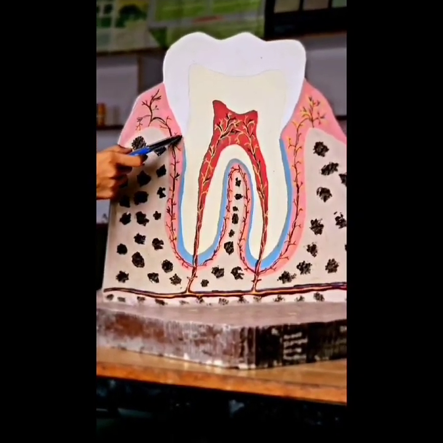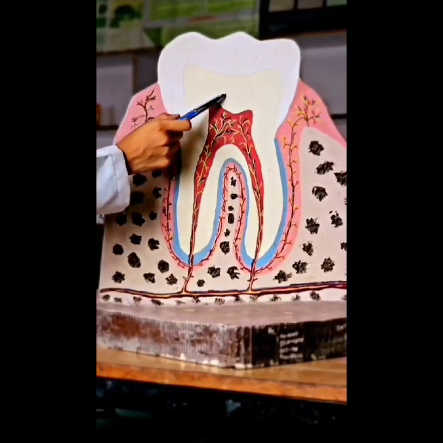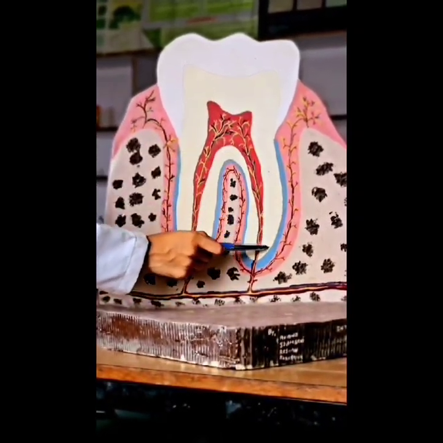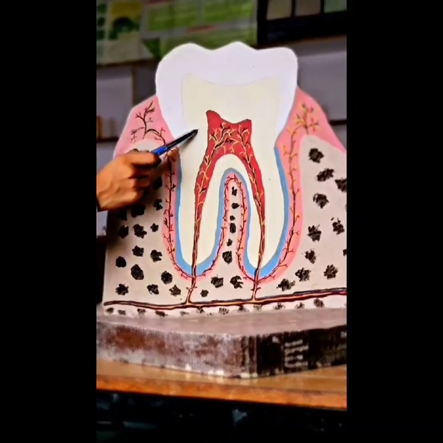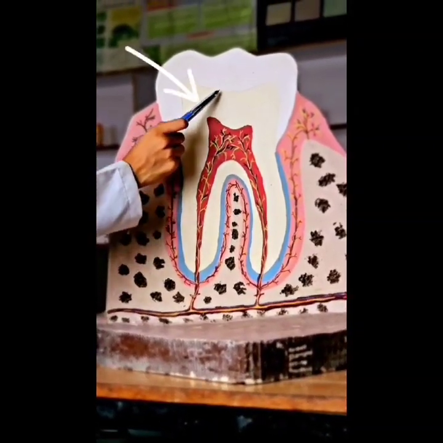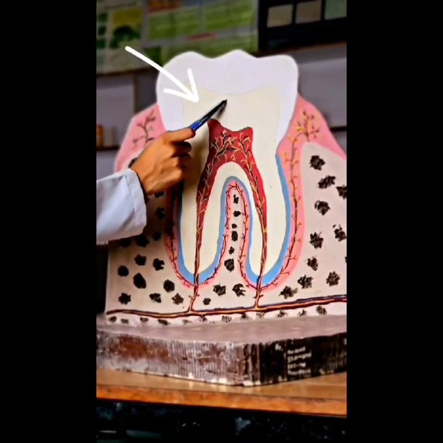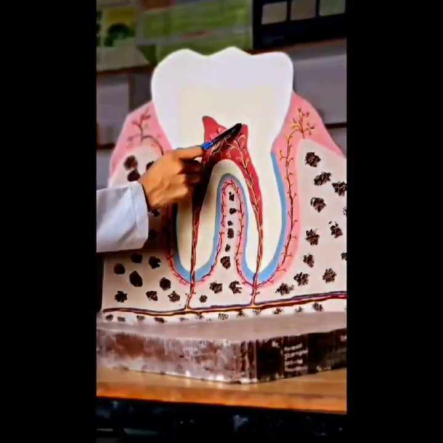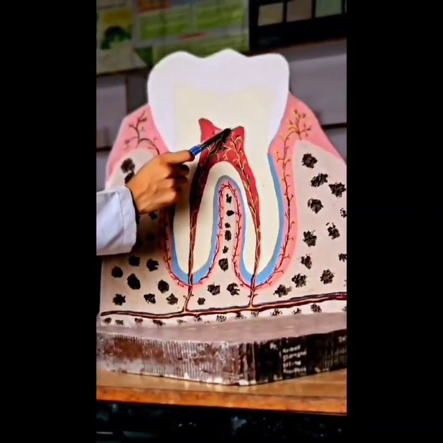The area shown in pale yellow is dentin. Dentin forms the bulk of the tooth. It lies subjacent to the enamel. It consists of dentinal tubules that contain cytoplasmic processes of odontoblasts. Dentin is avascular and viscoelastic. There are three types of dentin: primary, secondary, and tertiary dentin.